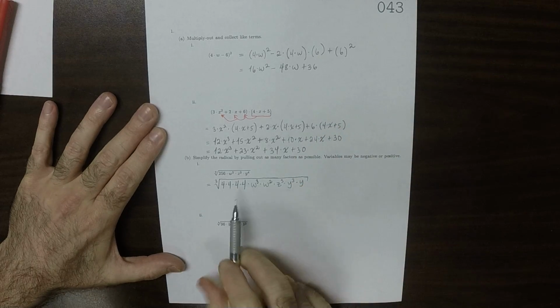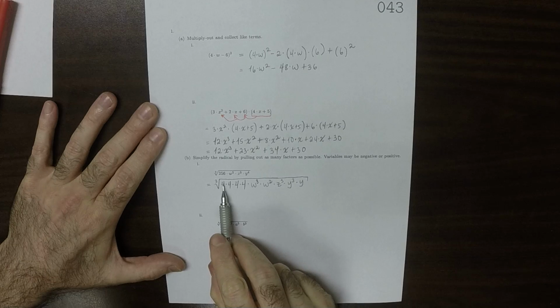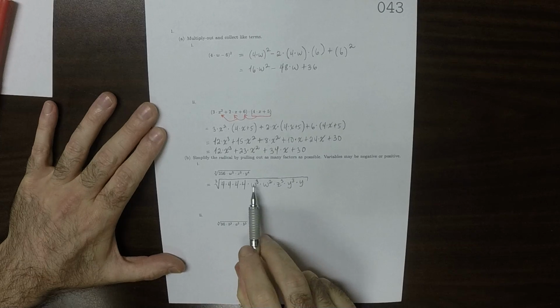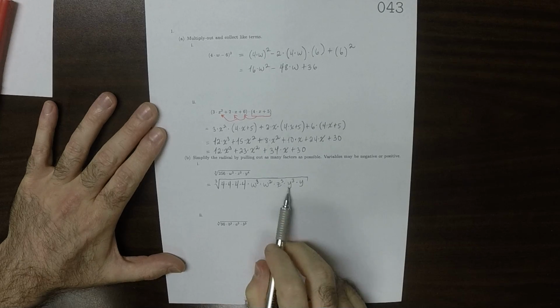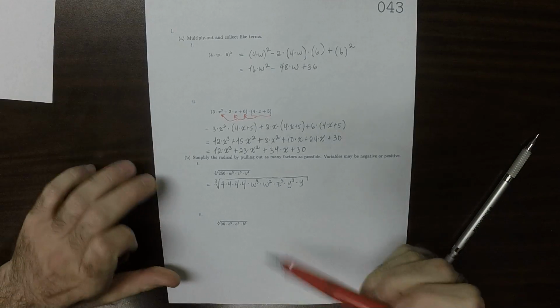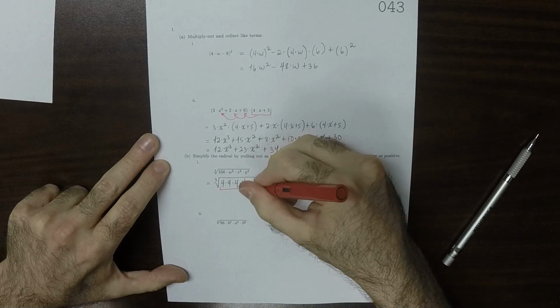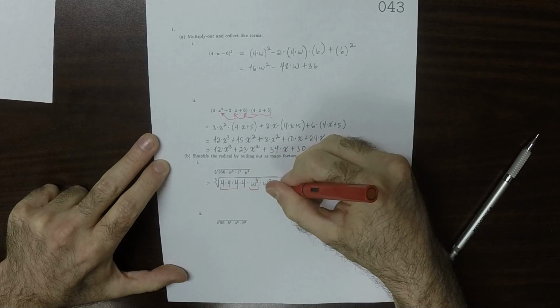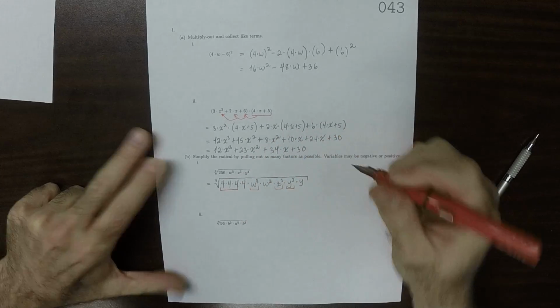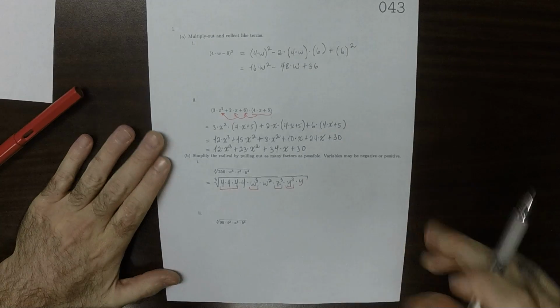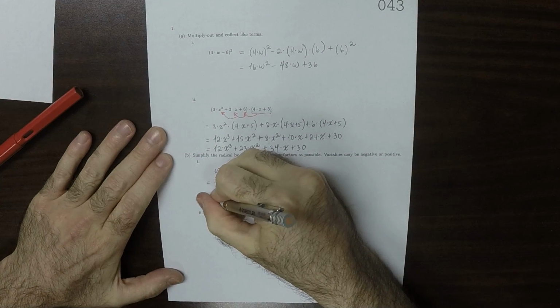So now every triplet, like the triplet of the 4's there, and the w cubed and the z cubed and the y cubed, all of those can come out. So there's a triplet, a triplet, a triplet, a triplet. All of those come out as a singlet.